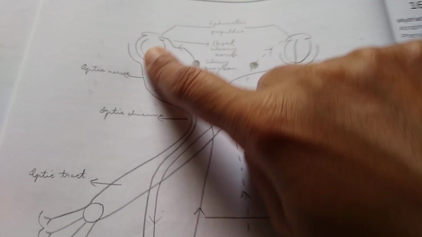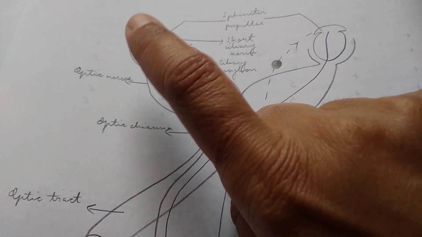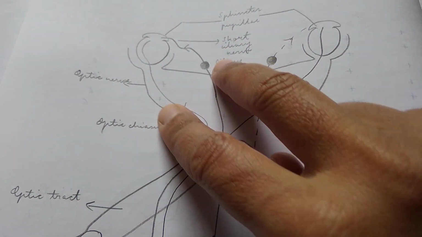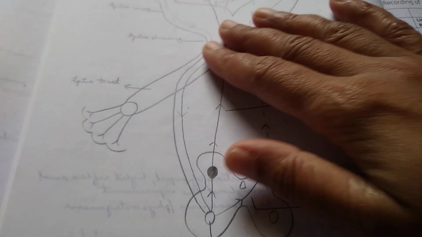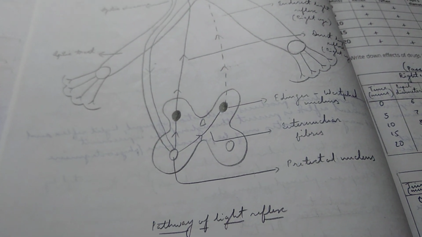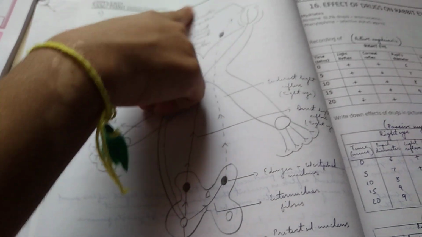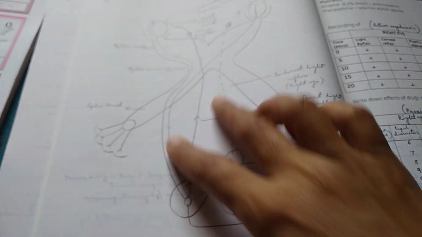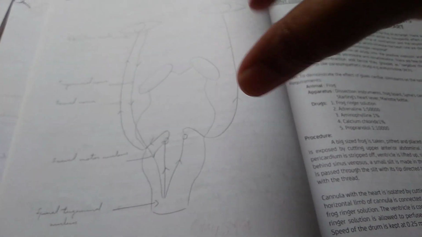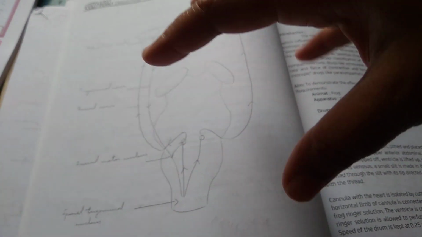So what is this, baby? Do you know what this is? Eye. This is the eye. From the eye, the signal is going to the brain. This is the brain, okay? But shouldn't the brain be up? We are seeing from up. See, this is the eye, right? We are looking from up. Yeah, we are looking from the top of that person's head like that.